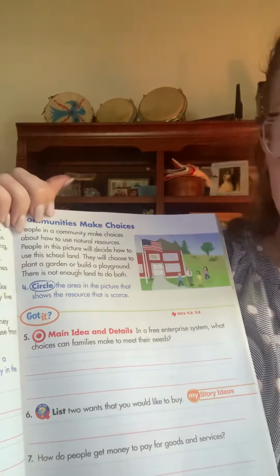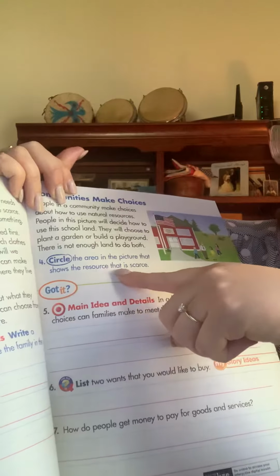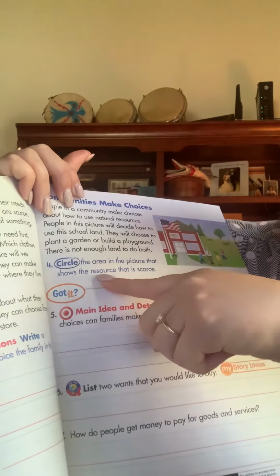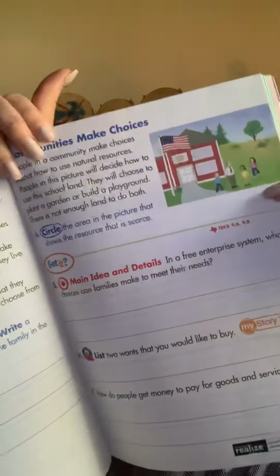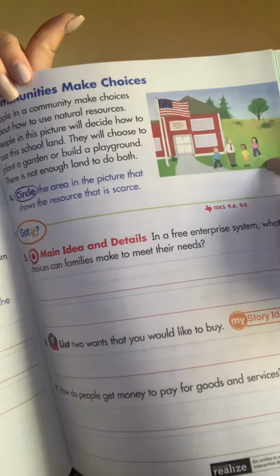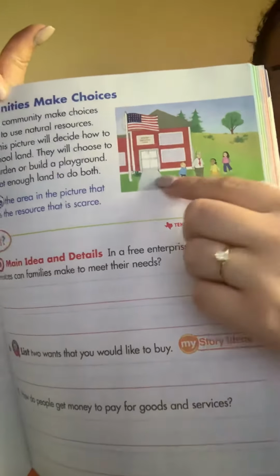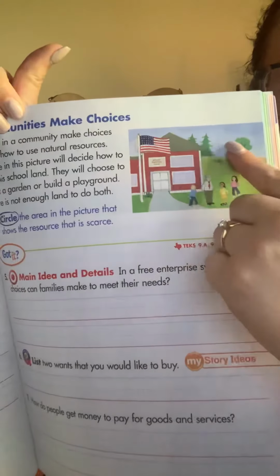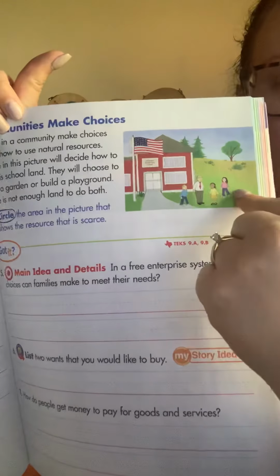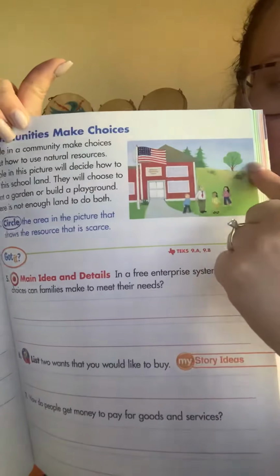I have a good feeling I know what y'all would choose. I think y'all would choose to build the playground, but that's just my guess, my prediction. Number 4, circle the area in the picture that shows the resource that is scarce. They talked about there not being enough land to have both choices. So you should probably be circling this land right outside the school. Not enough means it's very scarce.